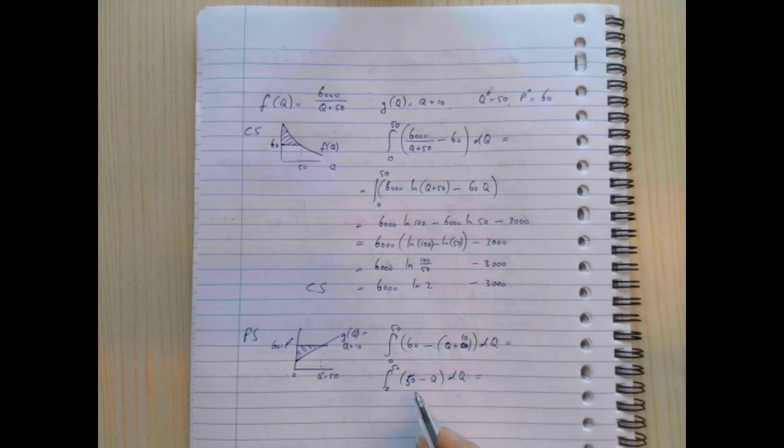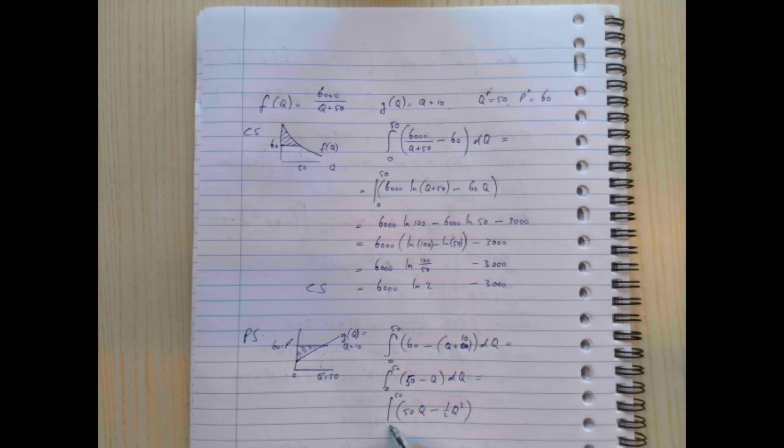So what's the indefinite integral of 50 minus q? The indefinite integral of 50 is 50 times q. The indefinite integral of minus q is minus a half q squared. I need to evaluate this at the upper boundary, and then subtract from that the same thing evaluated at the lower boundary.